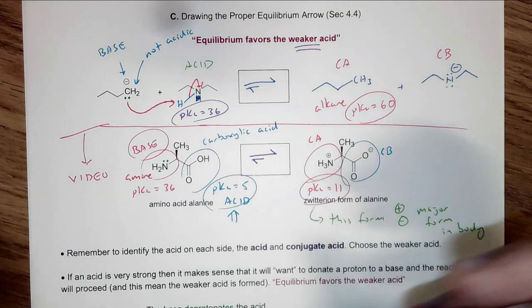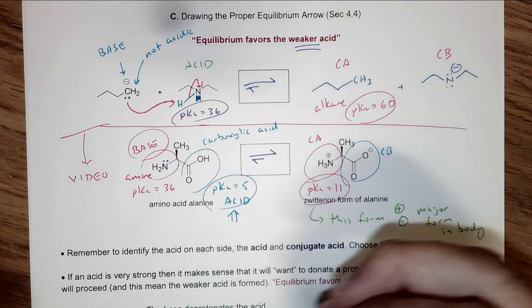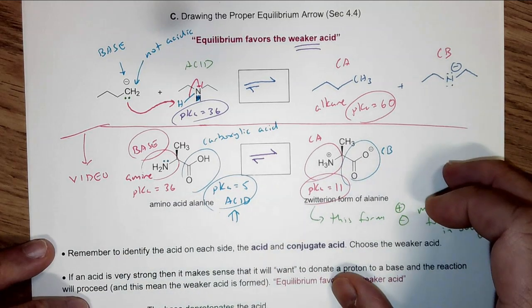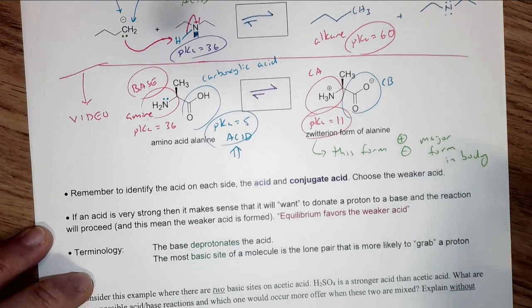That's when we have what's called, remember the separation of charge? When we're talking about resonance and how to choose the major contributor, one that has a separation of charge is less stable or less contributing than the one that doesn't. Okay, I won't mention anything more about that.